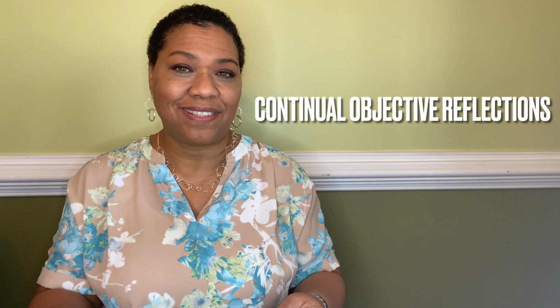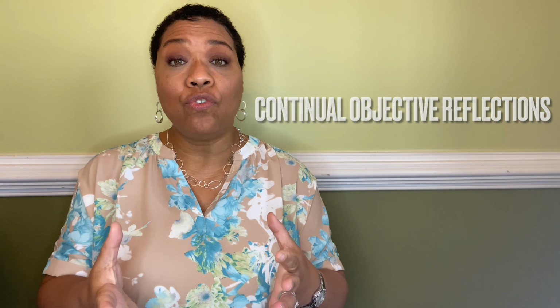Self-awareness requires continual objective reflections. So here's the thing: when you're in an emotional state, when you're in a stressful state, that's not the period that you're really engaged in the self-awareness practice. It's when you're outside of that, so you can objectively look at the reasons for the emotions and for the feelings that are happening throughout the domains, versus the actual emotions themselves.